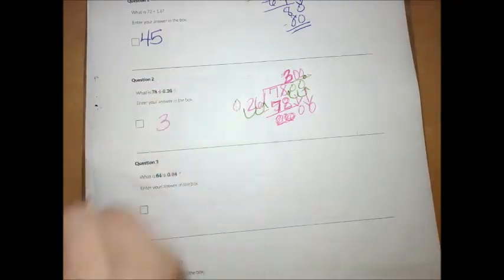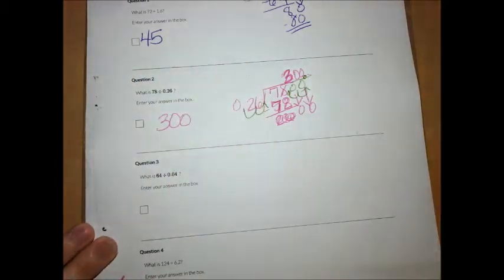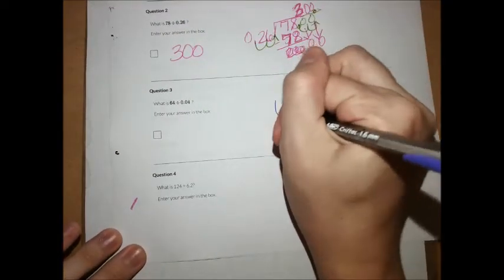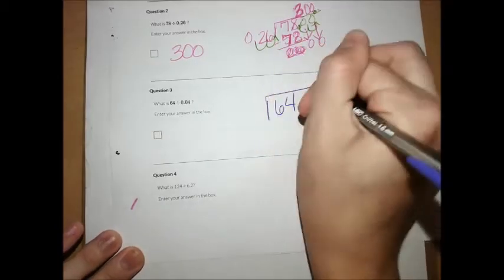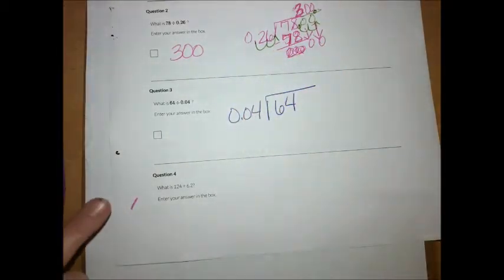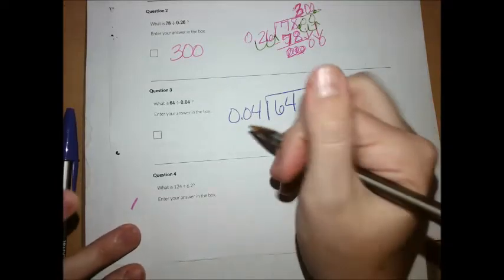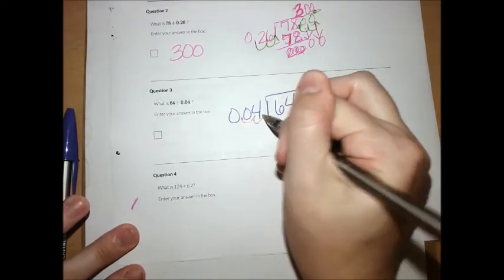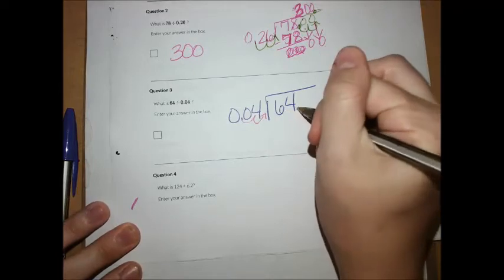Number 3 says 64 divided by 4 hundredths. So I'm going to move my decimal first thing. 1, 2. My decimal's here. I need to move it 1, 2 spots. Remember, we want to keep it equal. Bring my decimal straight up. So now I can just divide as normal.